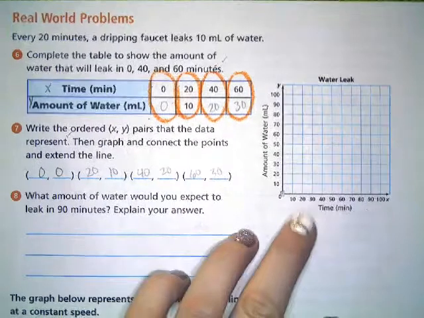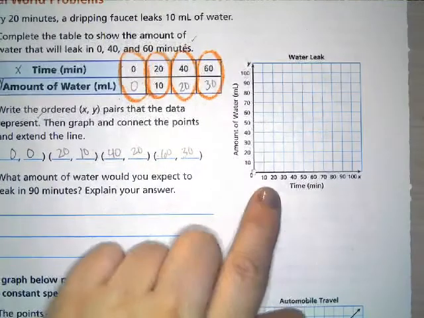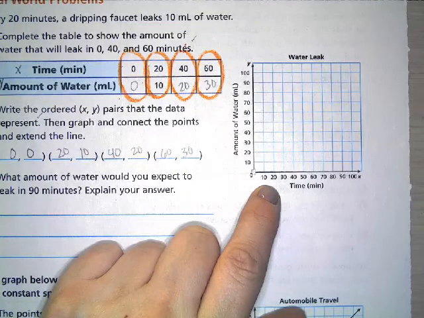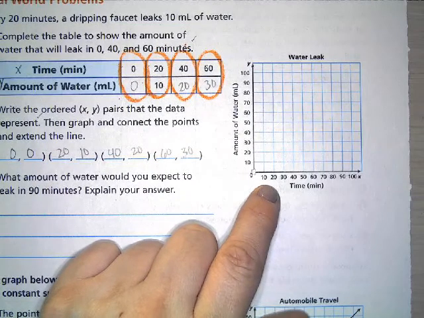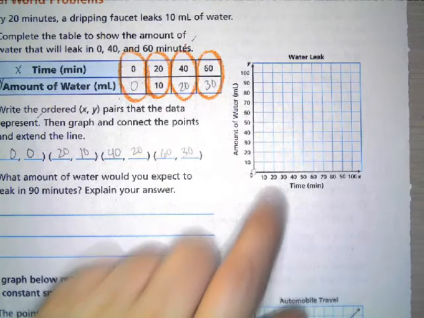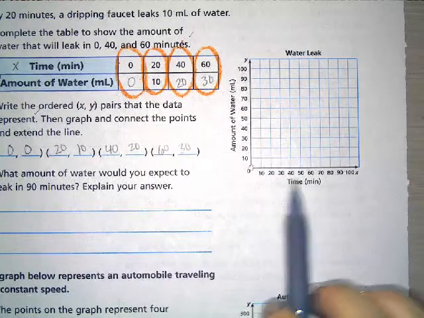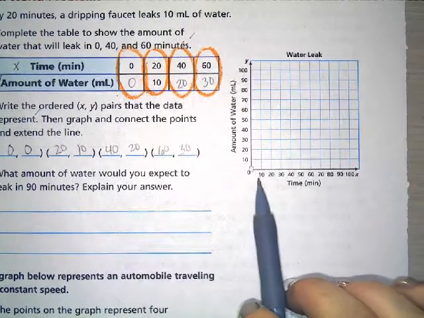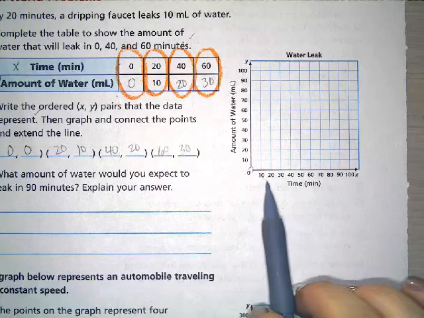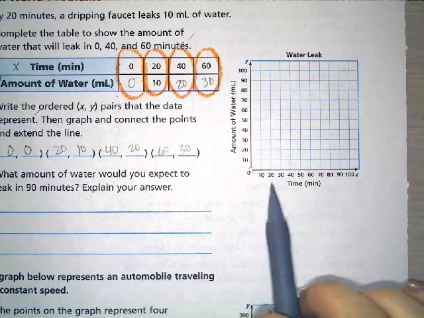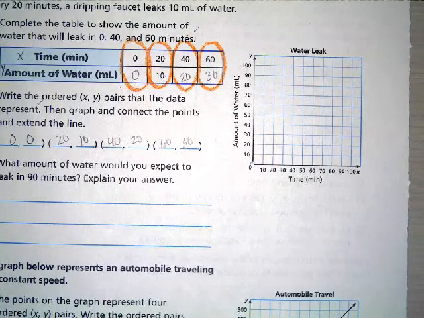All I did was write the ordered pairs. Check. Now graph and connect the points. Okay, 0, 0. Ooh, look how interesting this plane is. They're not going up by 1. Every single line is going up by 10. This is super important to understand.